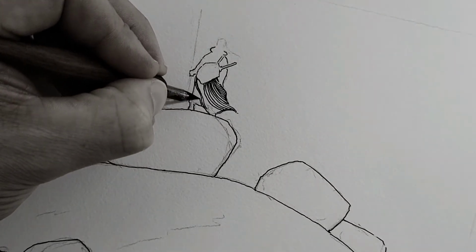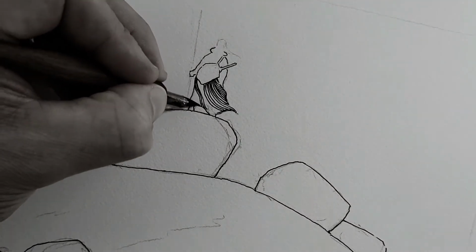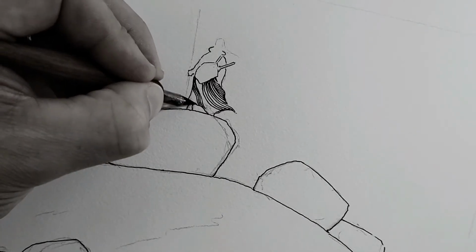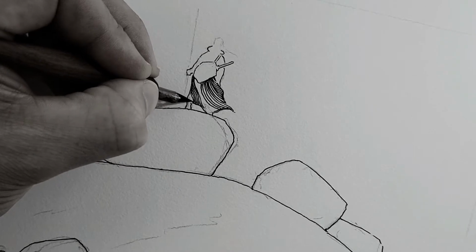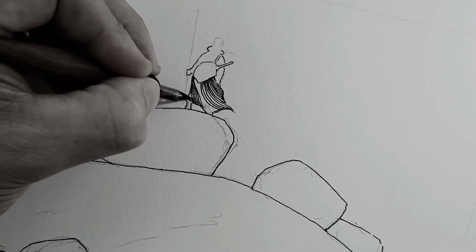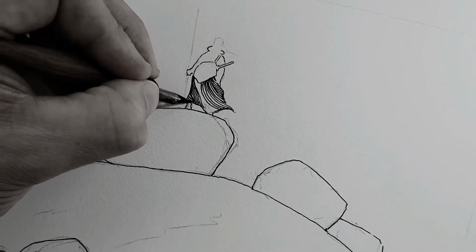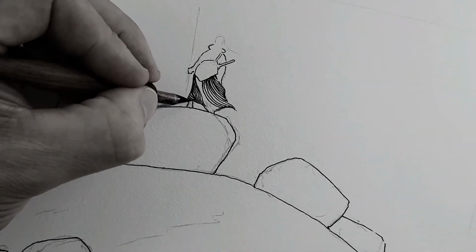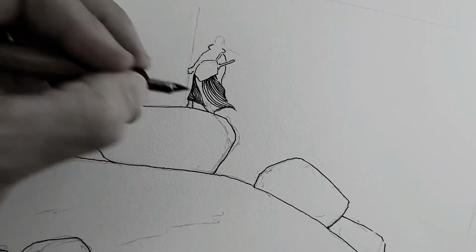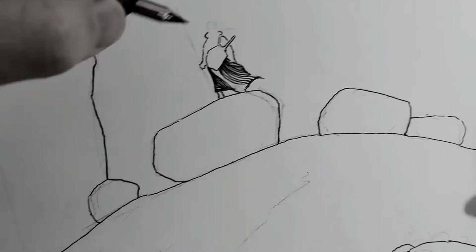Because I draw mostly with lines more so than cross-hatching, I do use cross-hatching, just sparingly. I like the lines to feel important. Like the lines have energy.